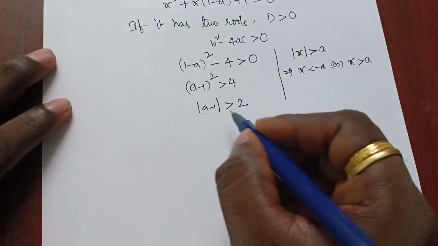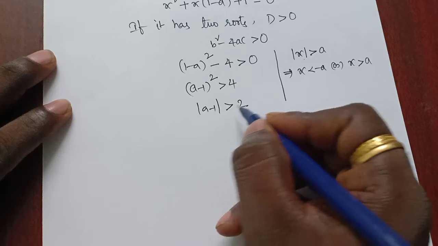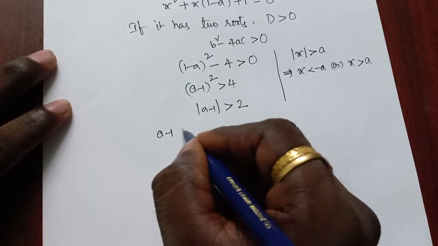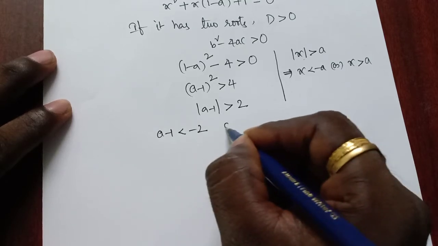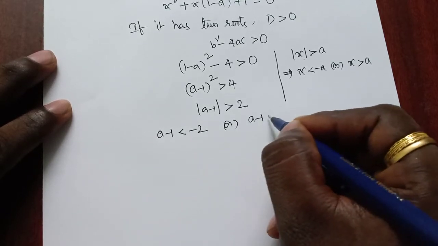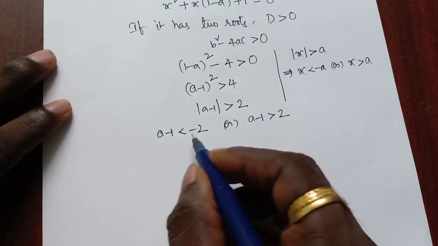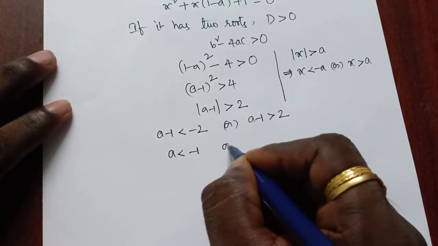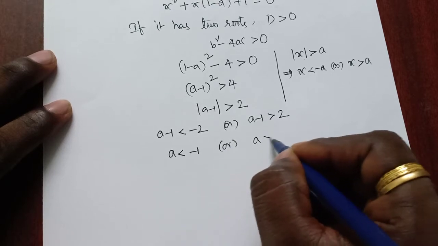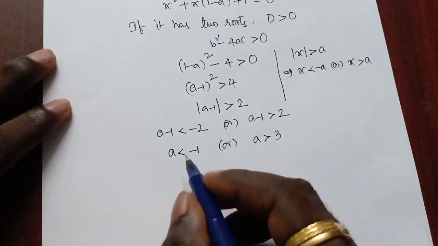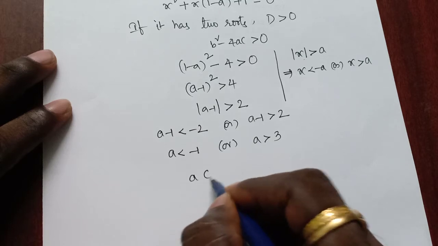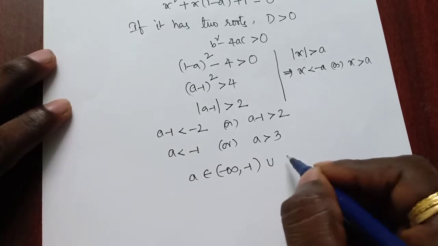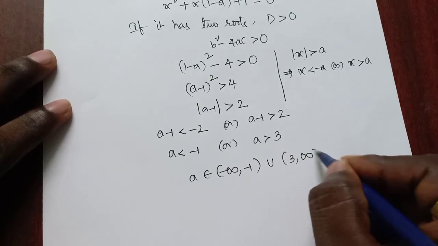So clearly modulus of a minus 1 greater than 2 means a minus 1 is less than minus 2 or a minus 1 is greater than 2. So a is less than minus 1 or a greater than 3, which means a belongs to minus infinity comma minus 1 union 3 comma infinity.